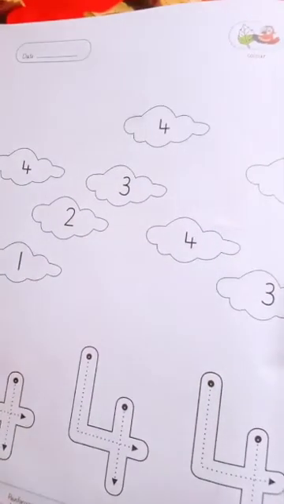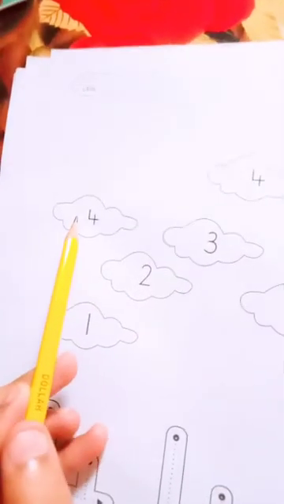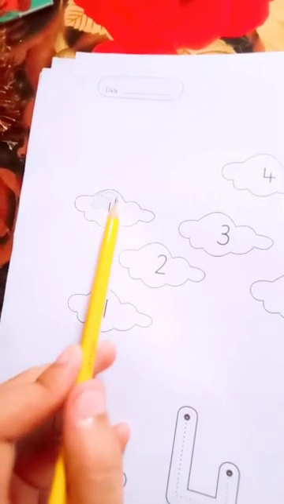So now you can see that there are some clouds and some numbers are written in these clouds. You have to find number 4 and then you have to color that cloud in which number 4 is written. Let's see where is number 4 and we will color that cloud. Okay, so this is number 4. You will color this neatly, not with your pencil but with your color.